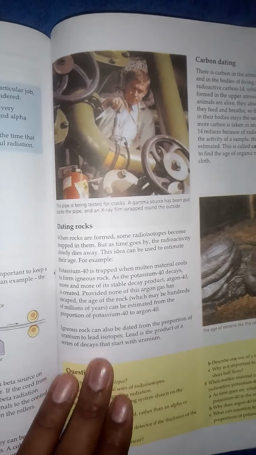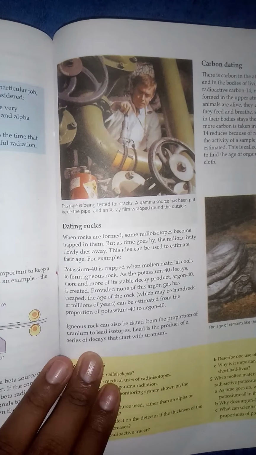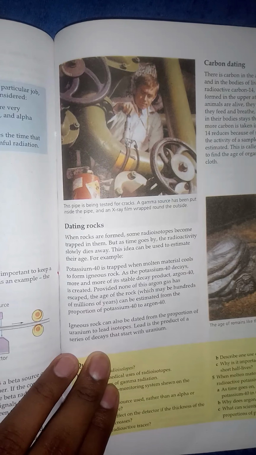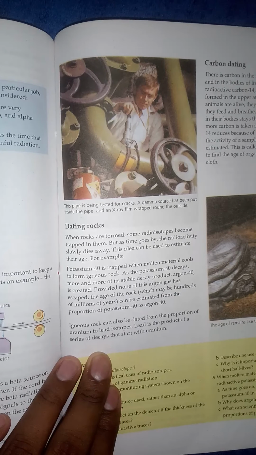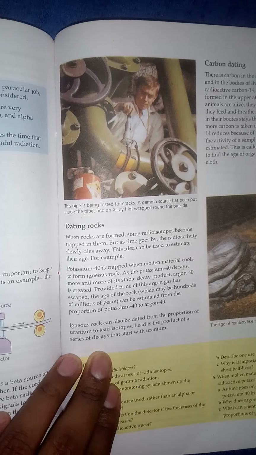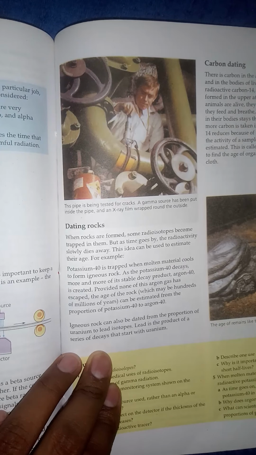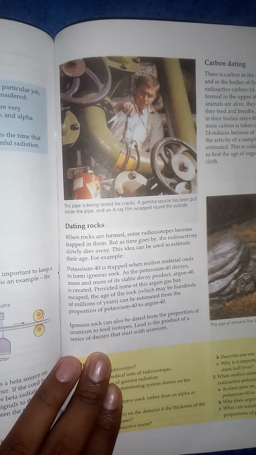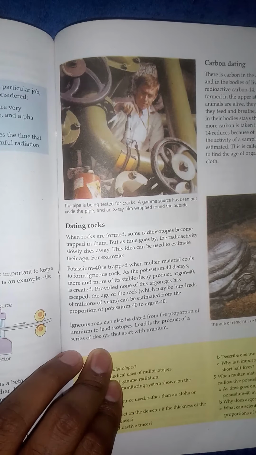For example, potassium-40 is trapped when molten material cools to form igneous rock. As potassium-40 decays, more and more of its stable decay product argon-40 is created. Provided none of this argon gas has escaped, the age of the rock, which may be hundreds of millions of years, can be estimated from the proportion of the potassium-40 to argon-40.